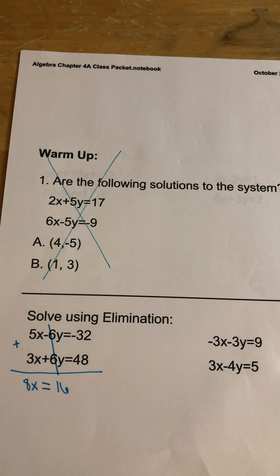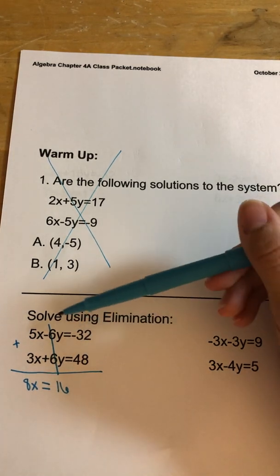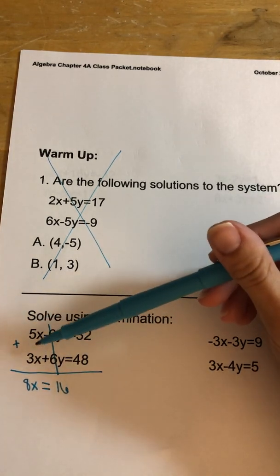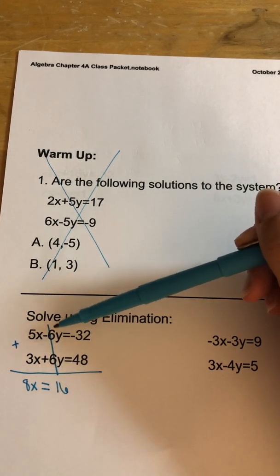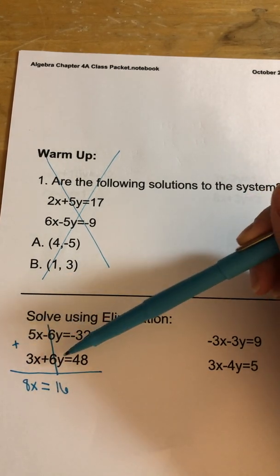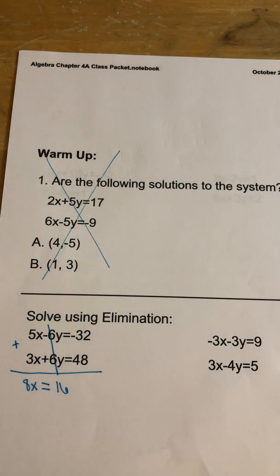If they don't cancel out, then I'm going to show you what you're going to do on the next page. But in this case, something does end up canceling out. And what I mean by that is if I start adding these two together, I'm going to start off with 5x plus 3x, because those are like terms, which gave me 8x. And then I had negative 6y plus positive 6y, and that equals 0. A negative 6 plus a positive 6 is 0.